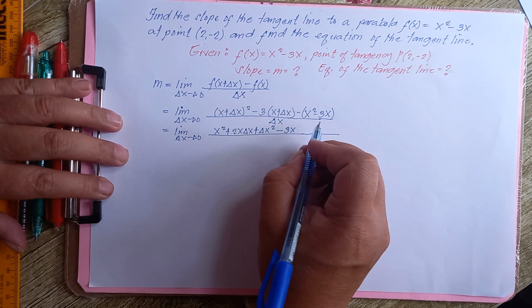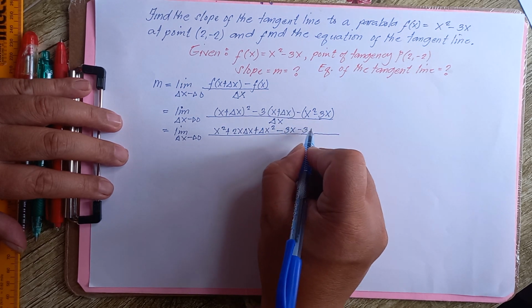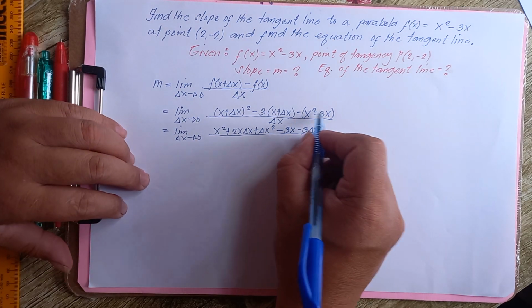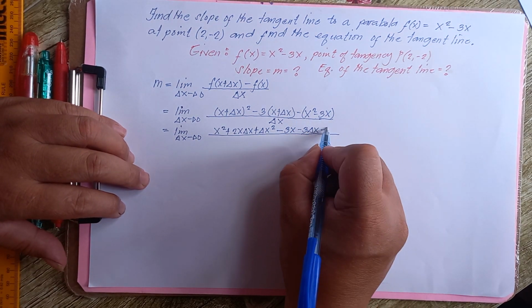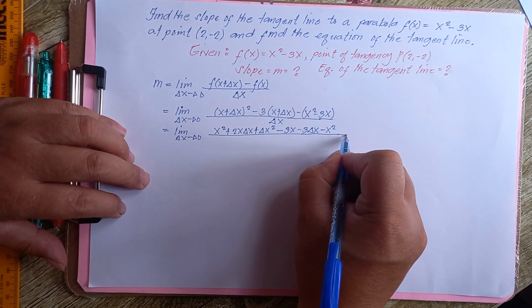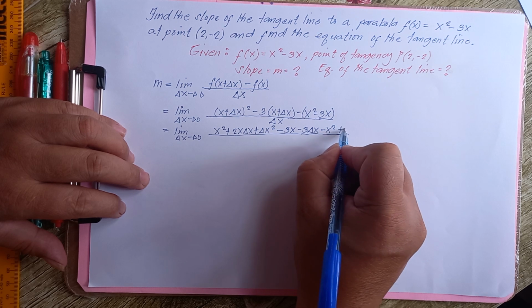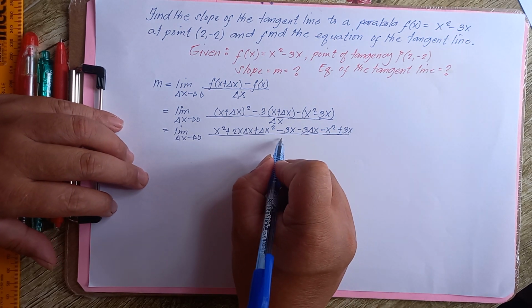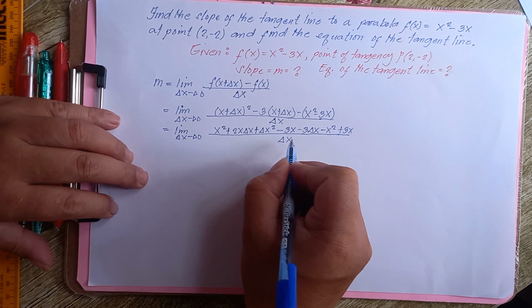How about this one? Distribute, minus 3 change of x. How about in here? Distribute, negative x raised to 2. How about this one? Positive. Okay, it will give you positive 3x, and over the change of x.